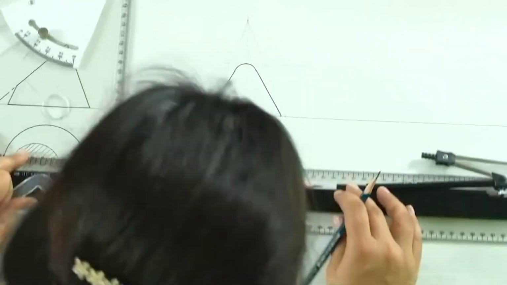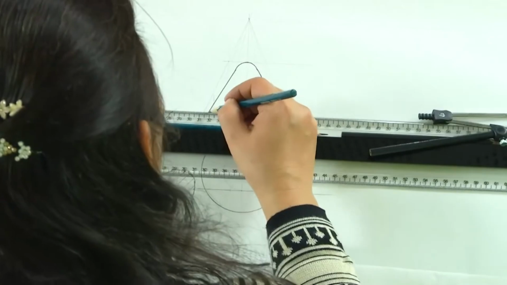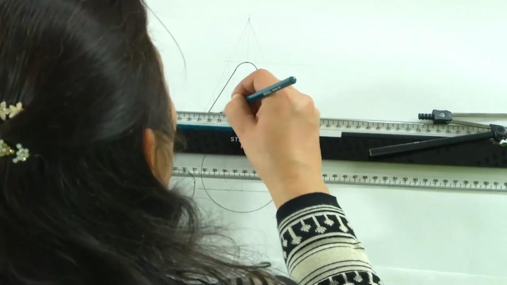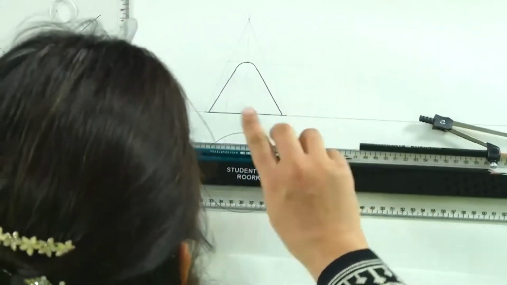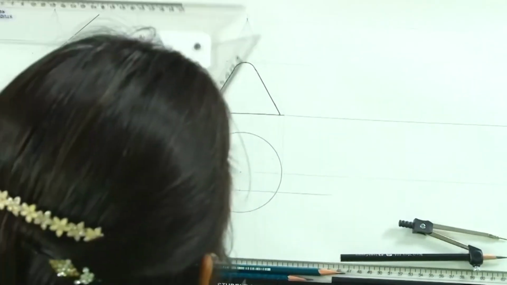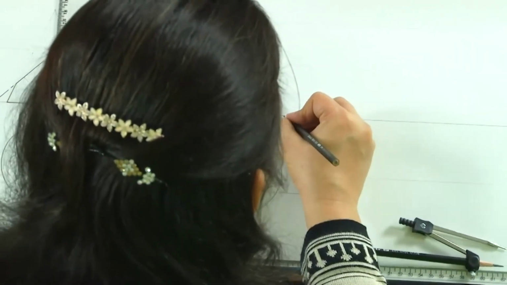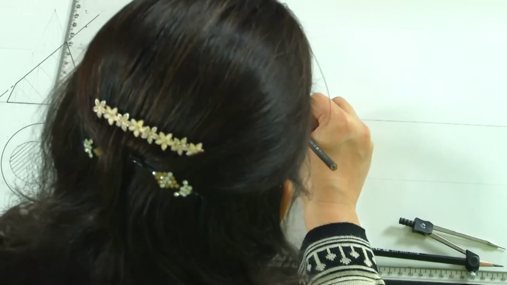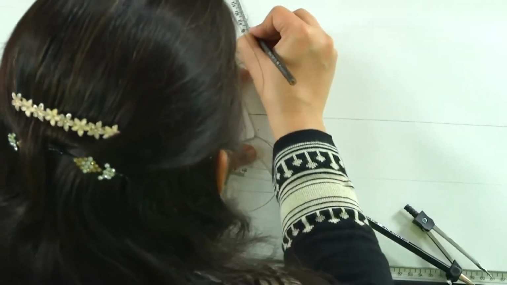So, this is the shape of section that we are going to see, and this is also the true shape of the section. Because this plane is parallel to VP, we will see this as the true shape of the section, and the apex in this case remains intact.